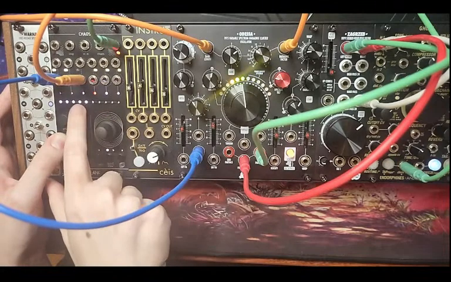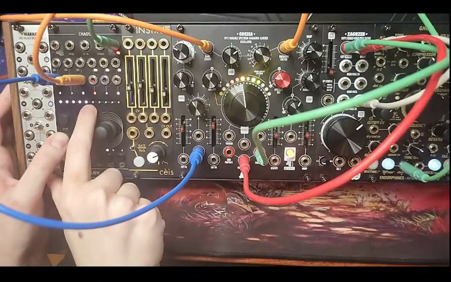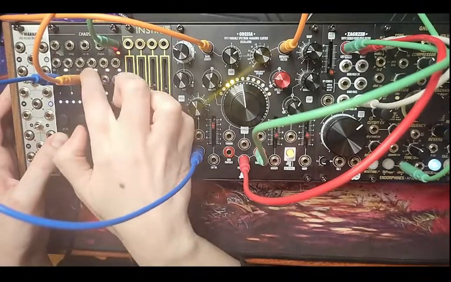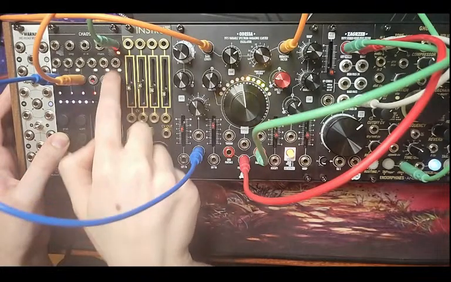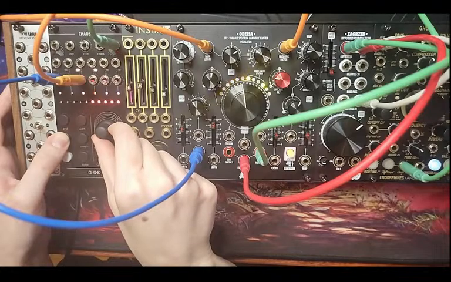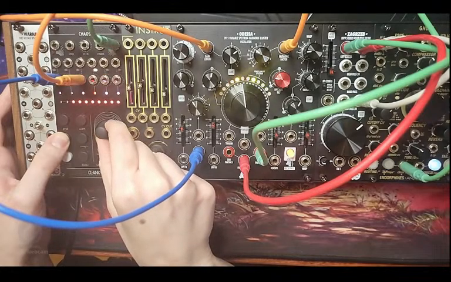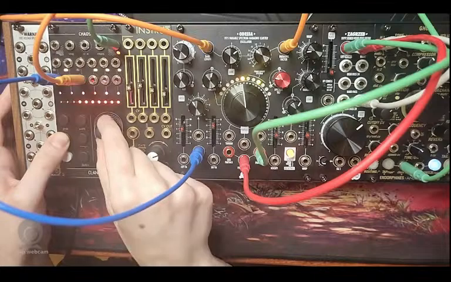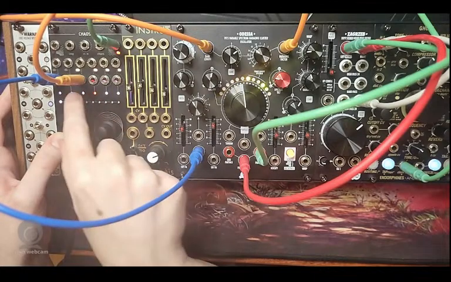I think I got it. So the white color is basically on a channel basis, and the red ones I think are global. These are gonna change the global setting, the red one, and this one is gonna change only those notes themselves.